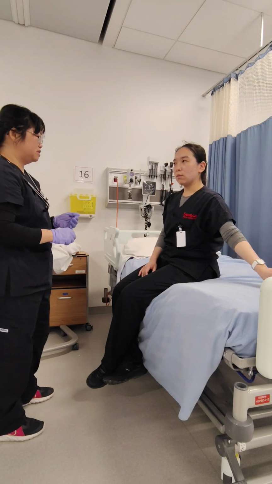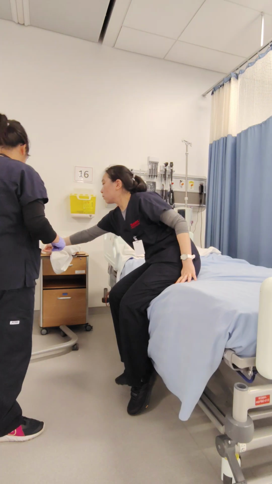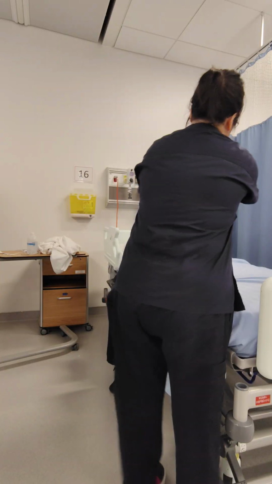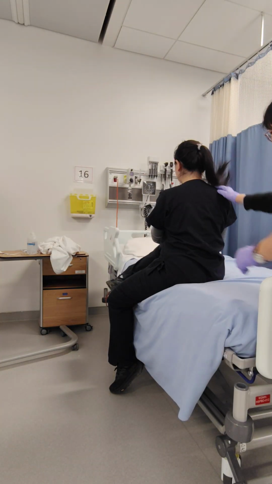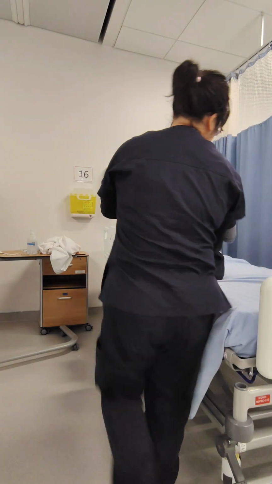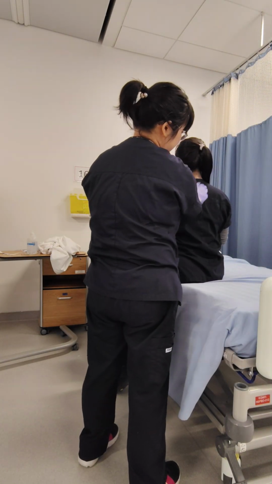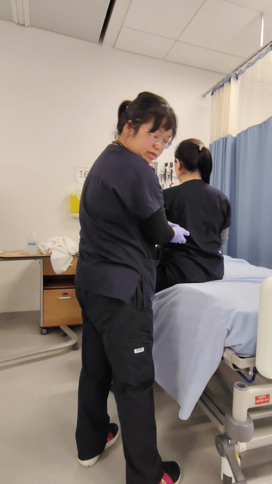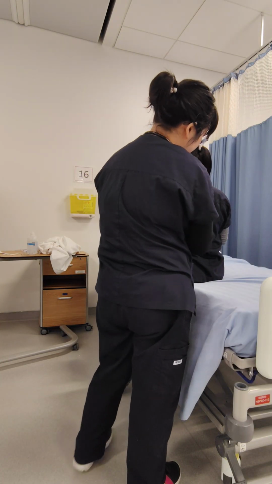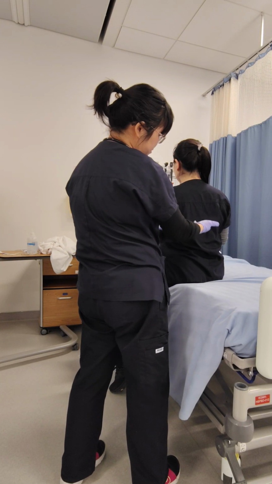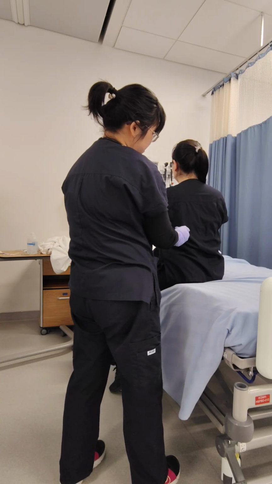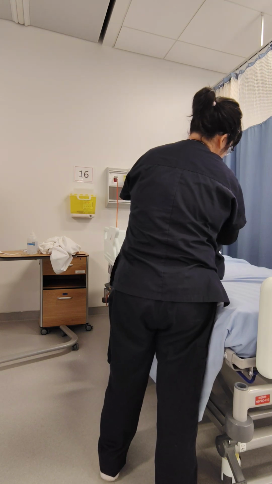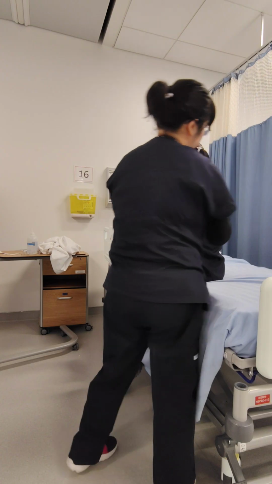So next I move to the posterior thorax. First I inspect. So the posterior thorax is symmetrical, and the spinous process is in a straight line, and rib angles are within 45 degrees, and there are no lesions and no masses. Okay, so next I'm going to palpate the posterior thorax. Do you feel any pain? Okay, there's no tenderness.